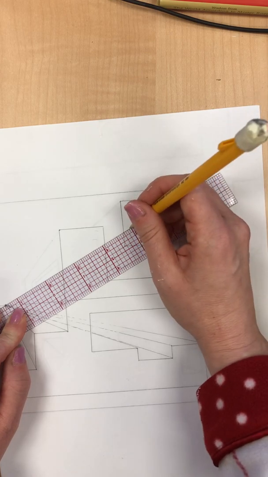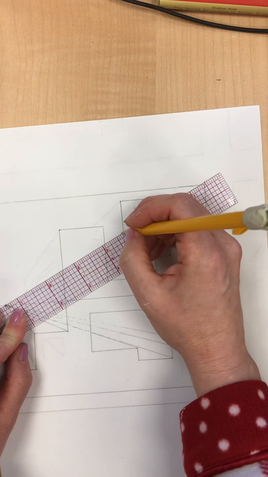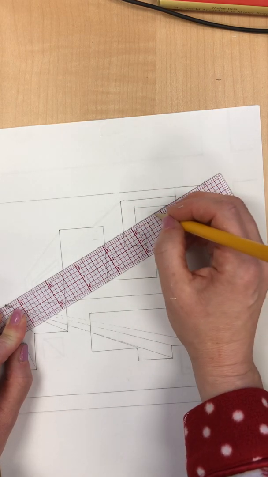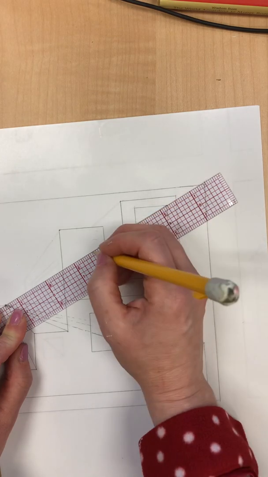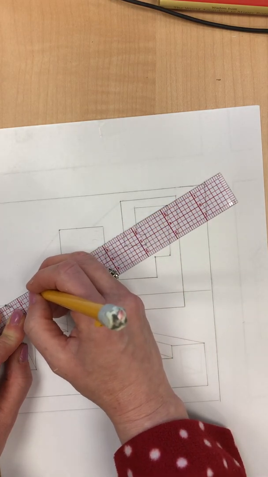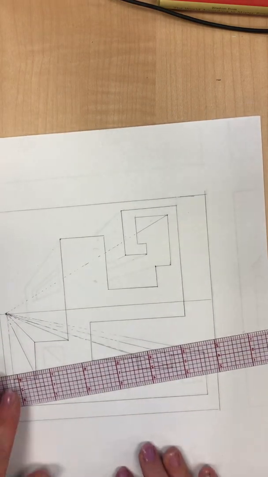And if it intersects with something solid like this, you're going to do your dotted lines, and you'll keep on doing it because really this side is only going to be solid right there. So all these little things are going to be your guidelines right there.